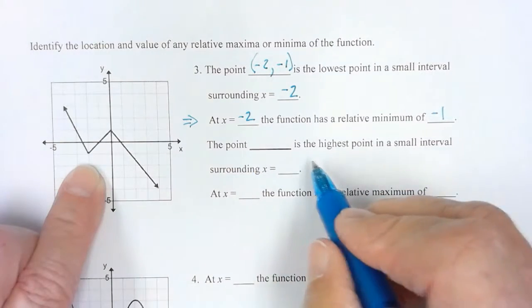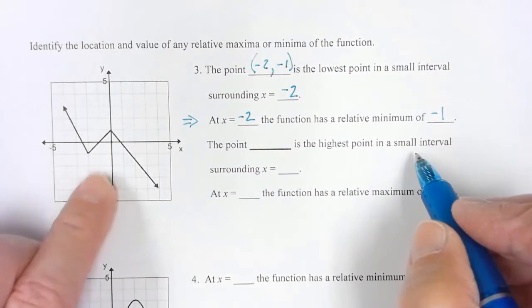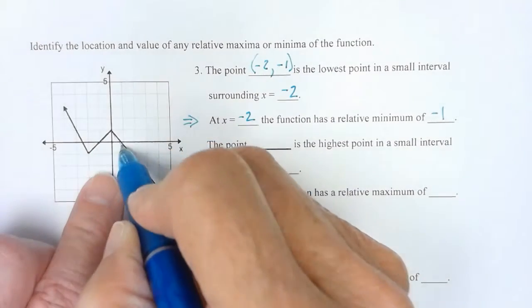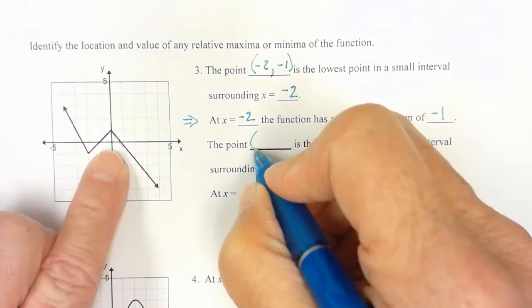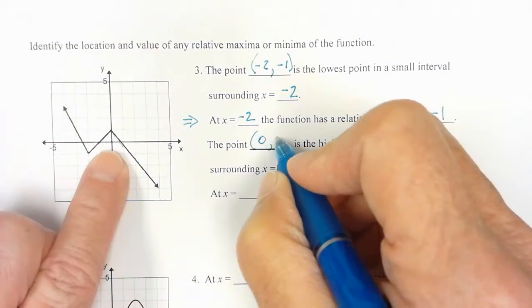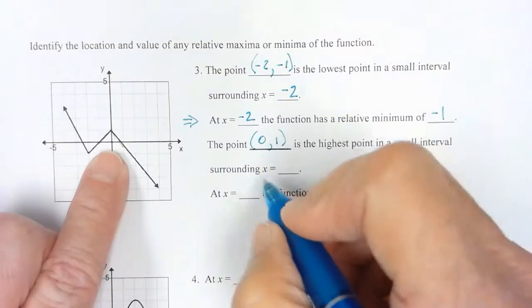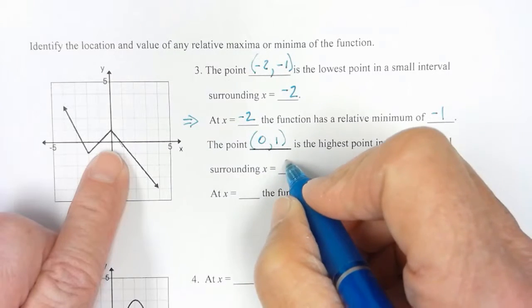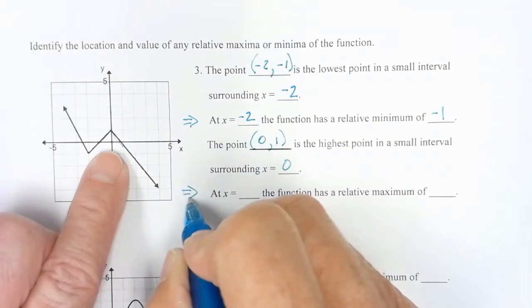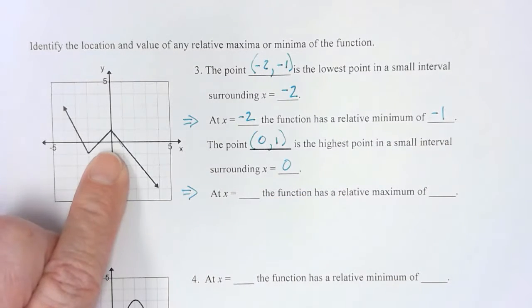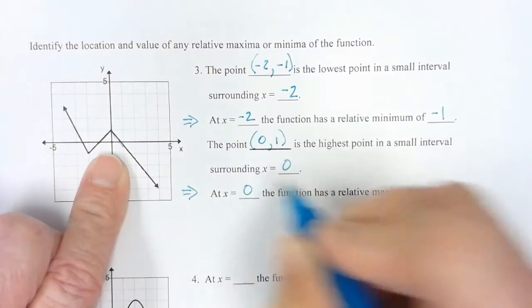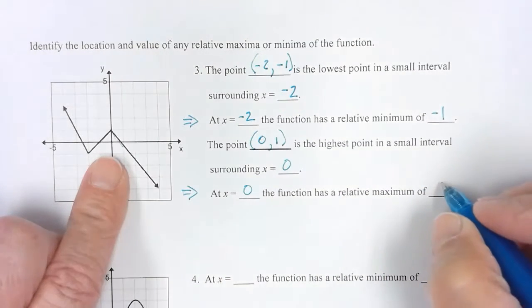Now the point is the highest point in a small interval. So here's a peak that occurs at the point 0, 1. So it's the highest point in a small interval surrounding x equals 0. But again, we refer to it like this. At x equals 0, the function has a relative maximum of 1.